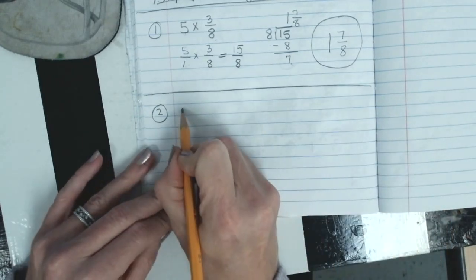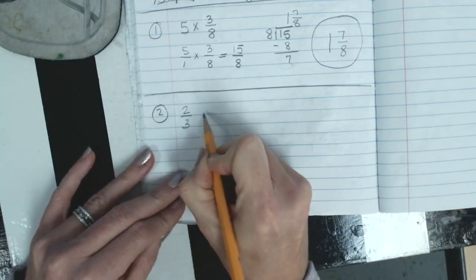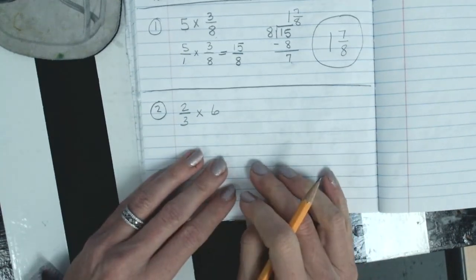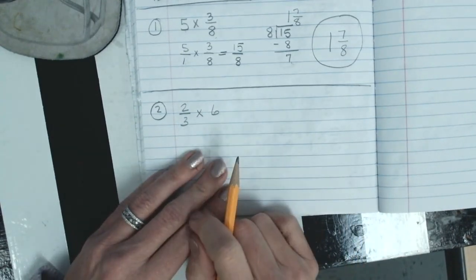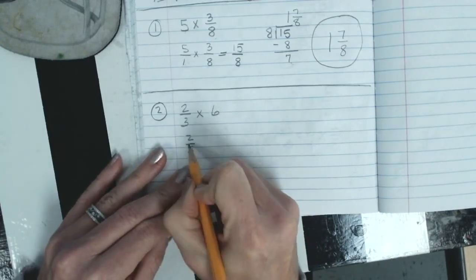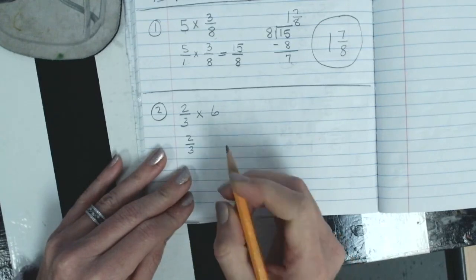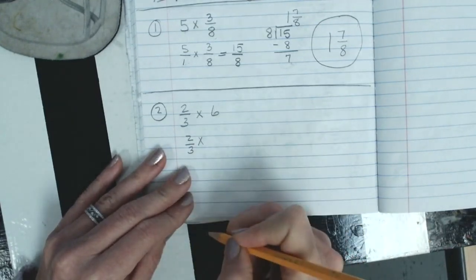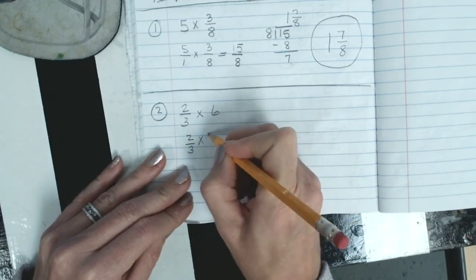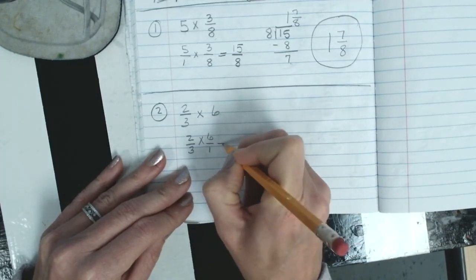So our next problem is 2/3 times 6. Okay, same step. Step number 1, we've got to take care of this 6. So I'm going to go ahead and write 2/3 on my paper because that fraction is already written as a fraction. I'm going to bring my sign down, and then I'm going to make sure that 6 is written as a fraction. I'm going to do that by writing 6 over 1.